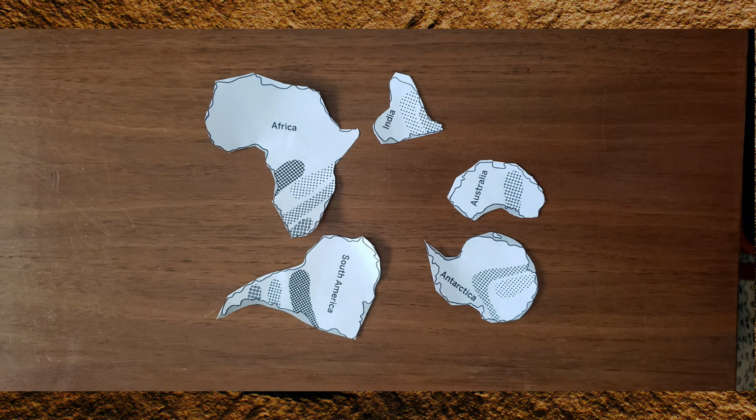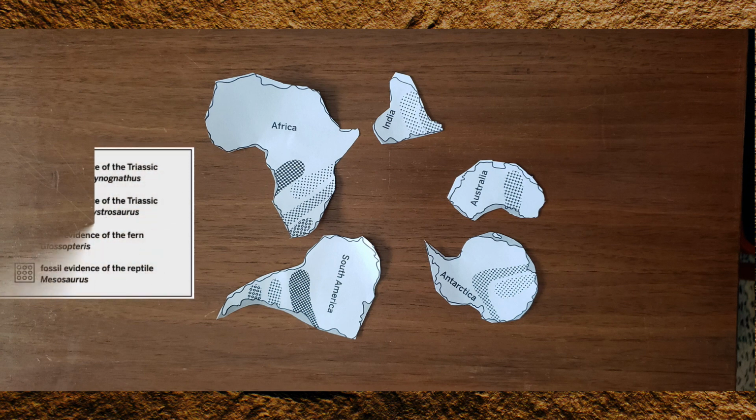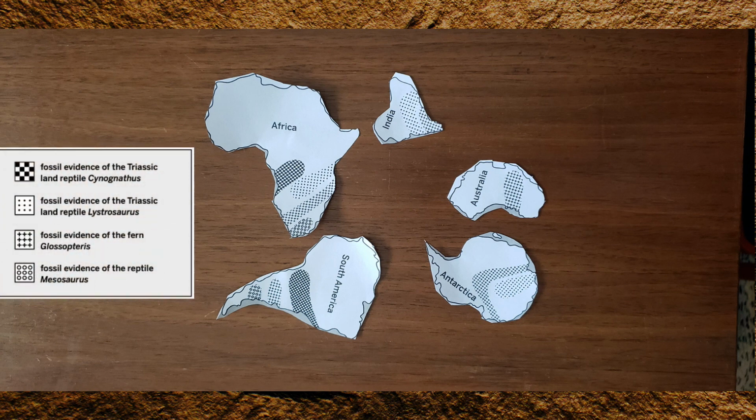If you look at them, we could try to fit them together like a puzzle piece and go, okay, well, we know part of South America looks like it kind of fits in with Africa, and I don't know how India and Australia and Antarctica are going to fit. But if we take a look at the maps here, we see that there are markings on each of these continents, and these markings represent areas where different fossils were found. And so we can use that information to help us piece together what these should look like.